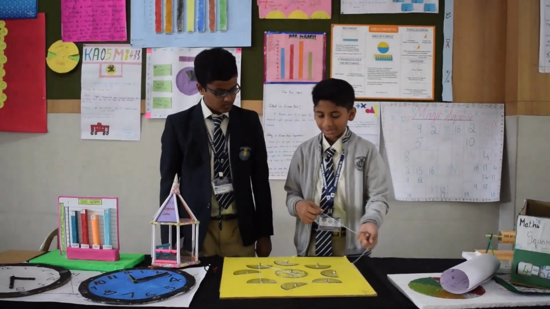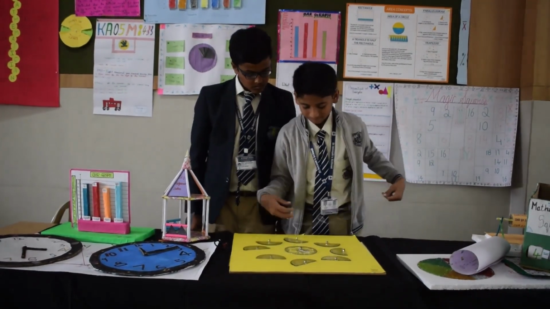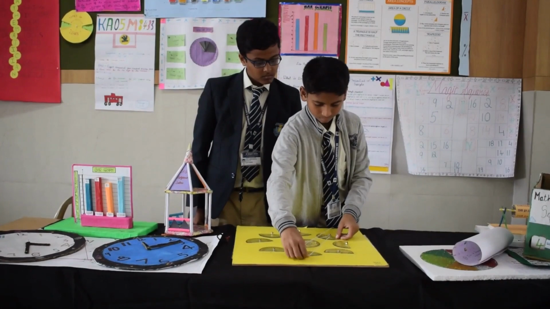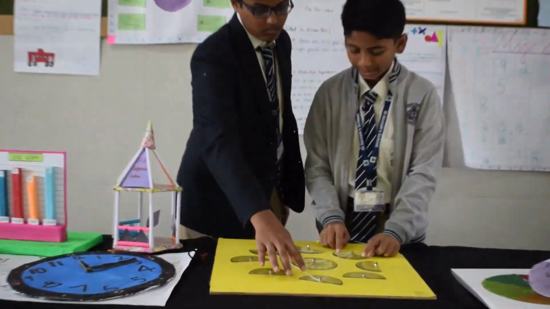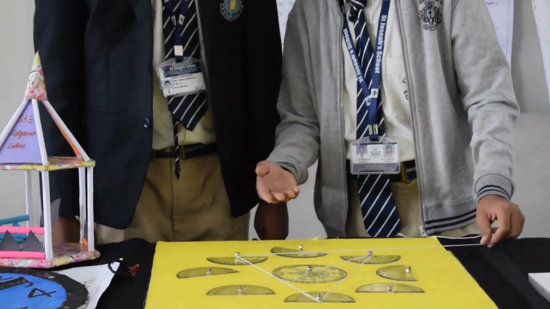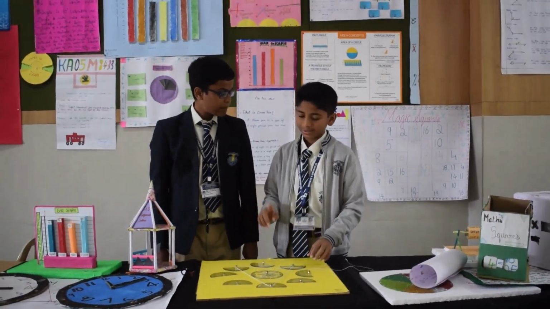Okay? And for example, let's take a triangle. Even when you add all these, you get 360. And it proves that when you take any polygon, the sum of the interior angles is 360.